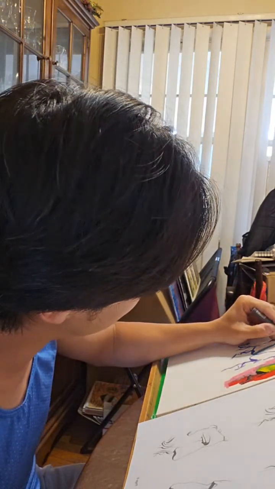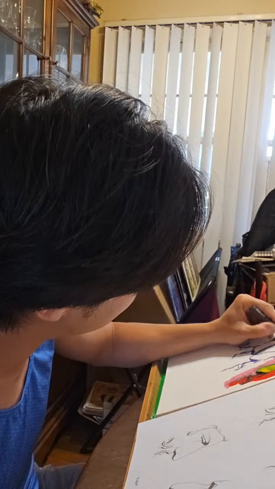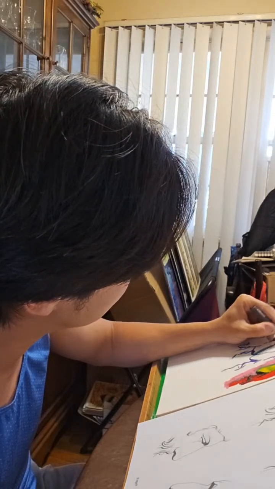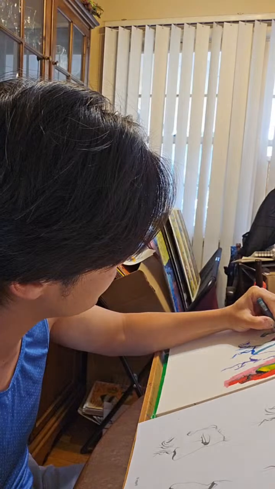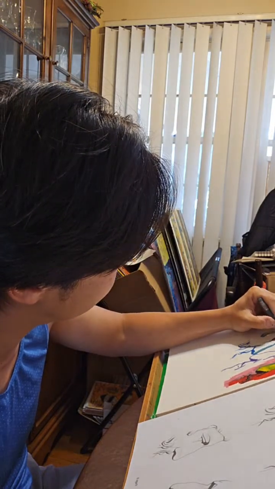So here we go. What I'm working on right now, I'm bringing in the colors, bringing in the oil pastels to sculpt out and shape out our figure here.